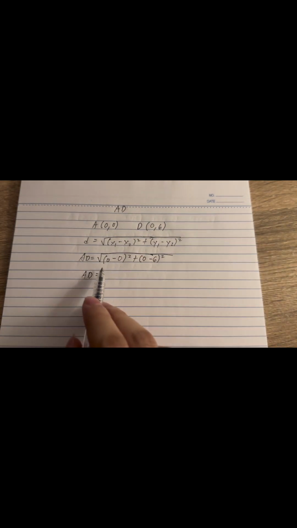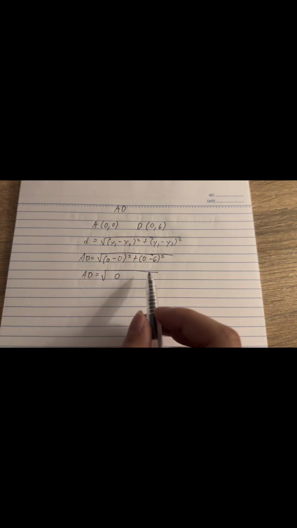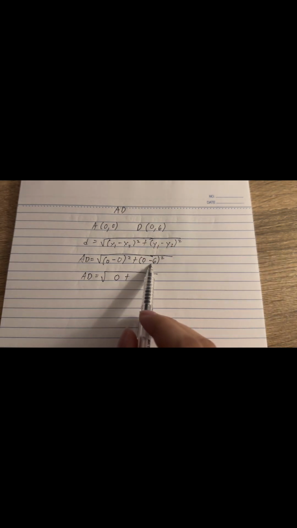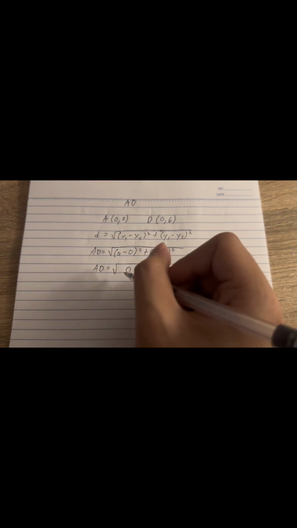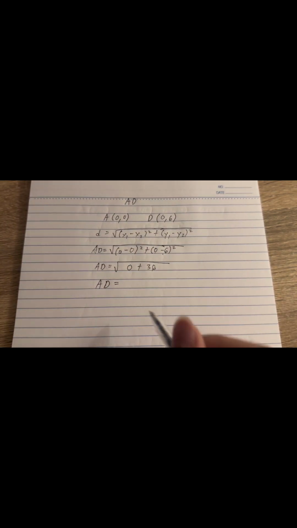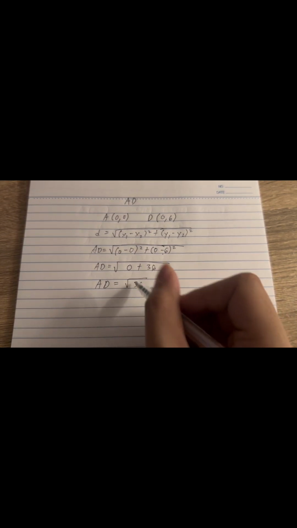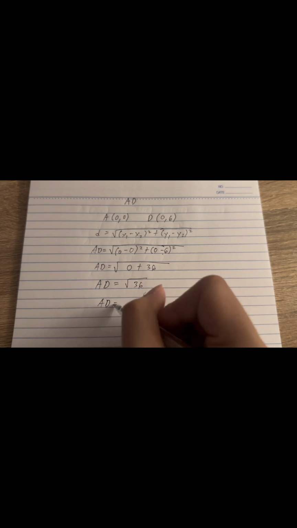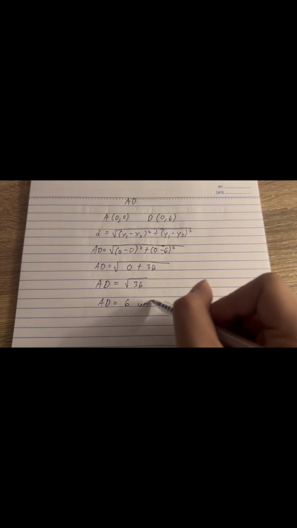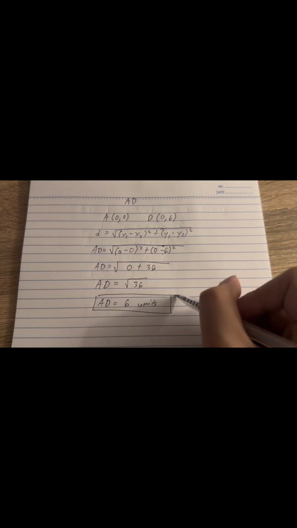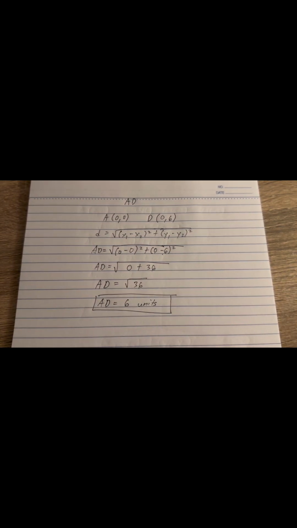So simplify, AD is equal to 0 minus 0, 0 squared is just 0. And 0 minus 6 is negative 6. Negative 6 quantity squared is 36. And it will become AD equals the square root of 36, which is 6. So AD is equal to 6 units. And that is how we find the distance and the side of the building that we're going to construct.